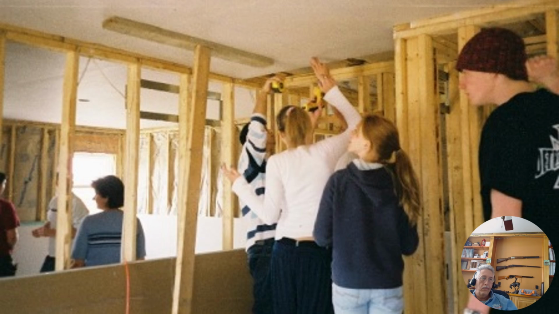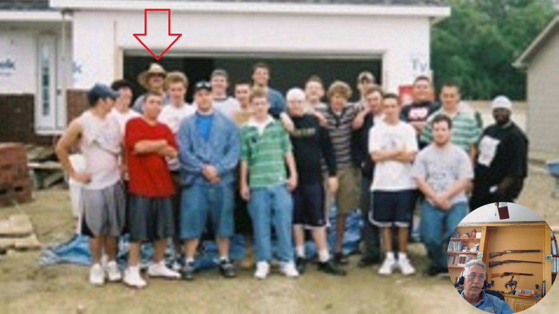And we did the kitchens and the baths too, and hung all the interior doors and the trim and everything. So it's a pretty extensive program. So there we are. That's the last house we built before they cut the program. They cut our voc ed and got rid of this program, and that was 21 years ago.